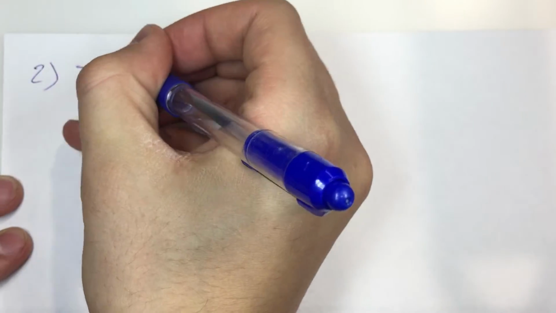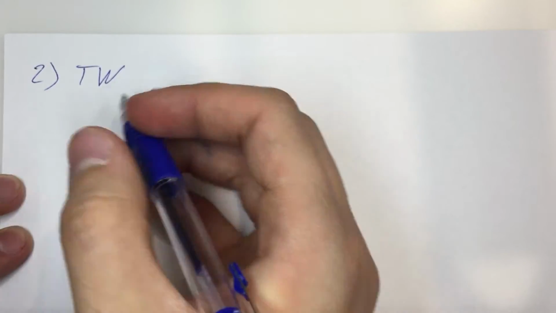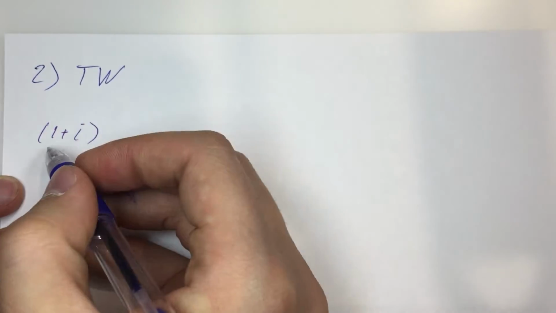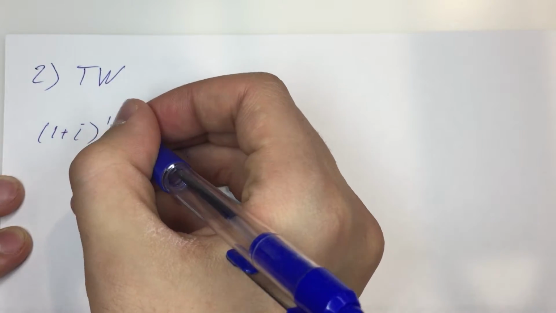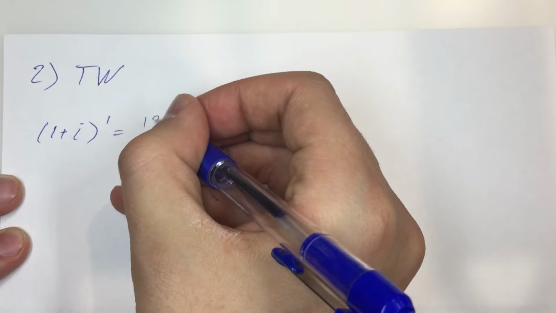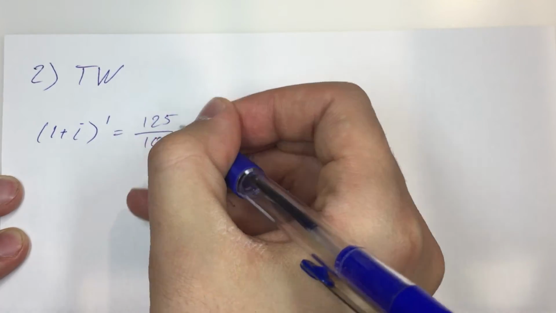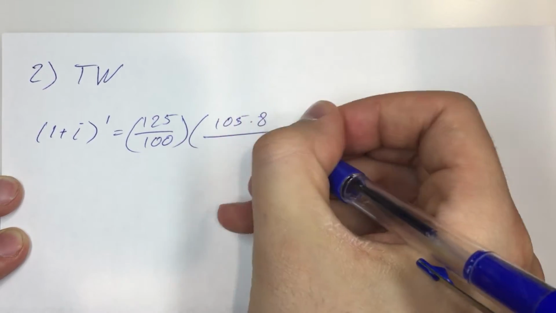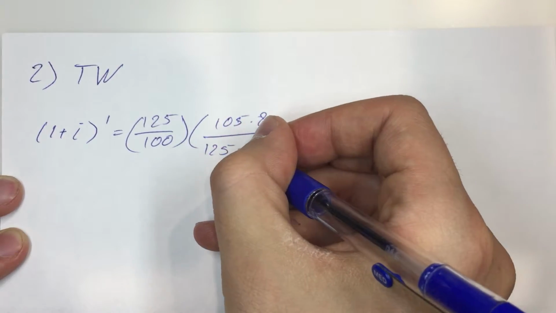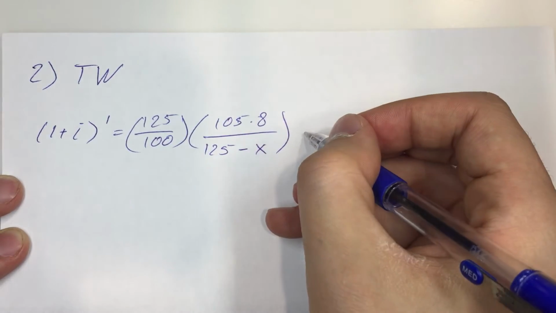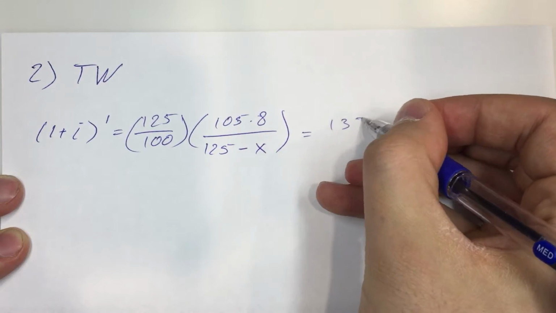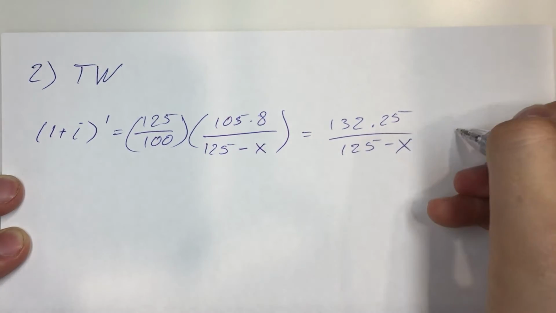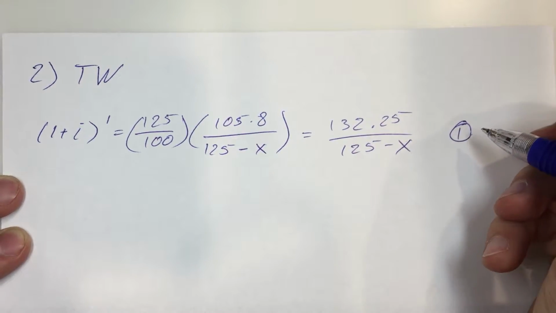So let's start off by calculating the time-weighted value, which we'll label TW. And this is using account L, just to be clear. 1 plus I to the power of 1, because we're only dealing with 1 year, will equal $125 divided by 100 times 105.8 divided by 125 with a withdrawal of X. We can further simplify this to 132.25 divided by 125 minus X. And we're going to label this as equation 1.